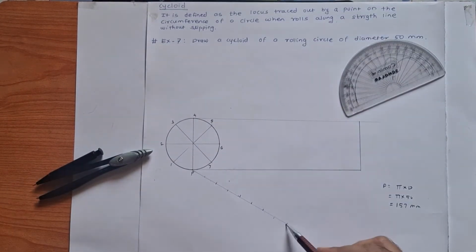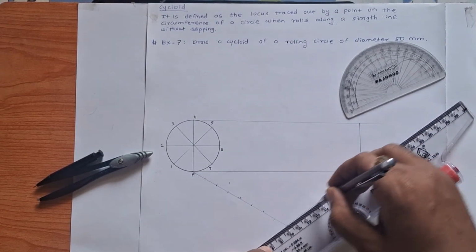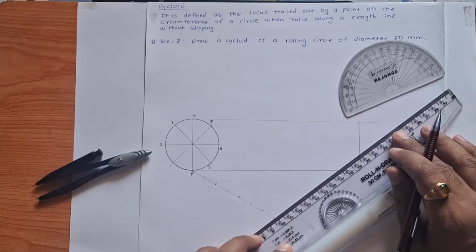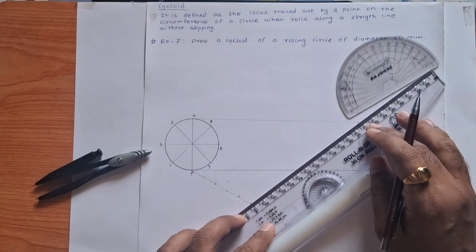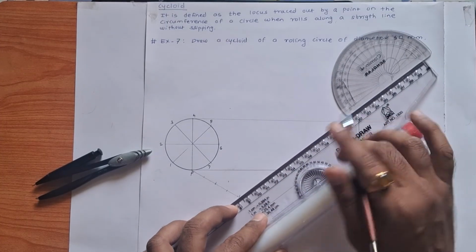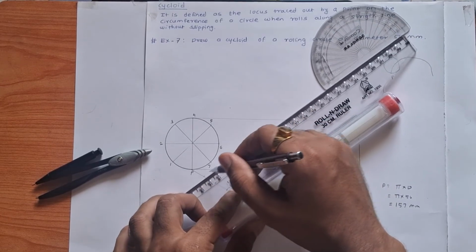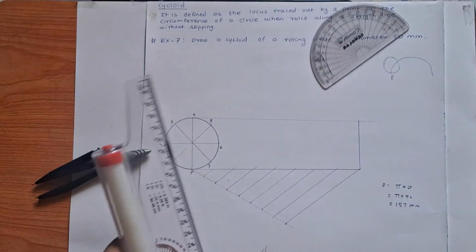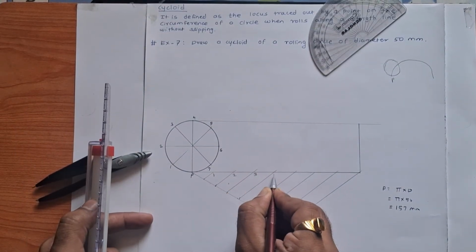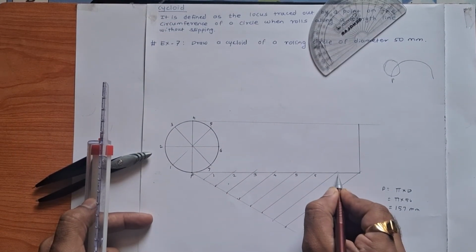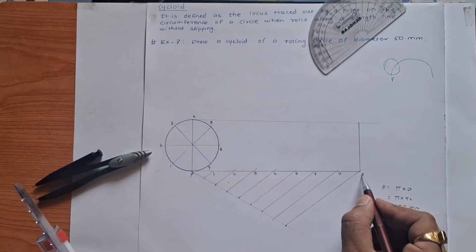Now join the end points, and move the roller along the forward direction, or draw the line parallel to the reference line. Now draw the vertical line. This is point P, 1, 2, 3, 4, 5, 6, 7 and 8. So the point P starts from here and ends at point number 8.